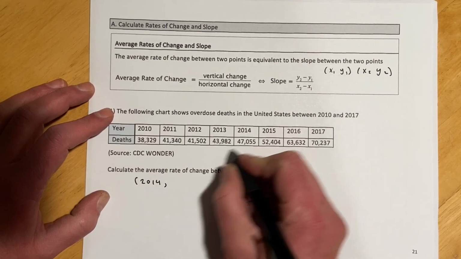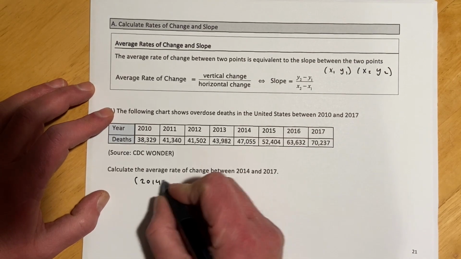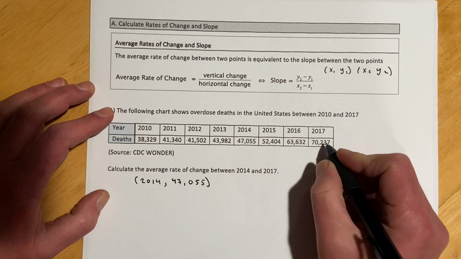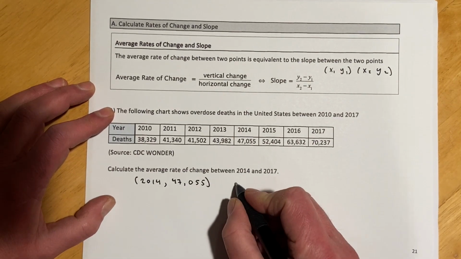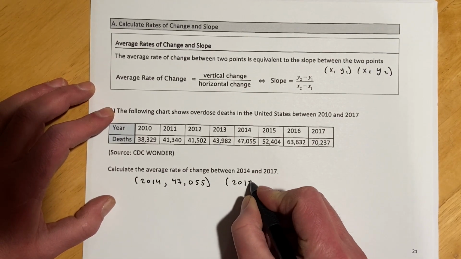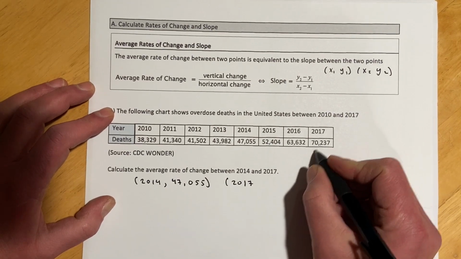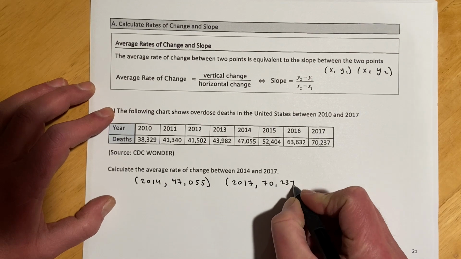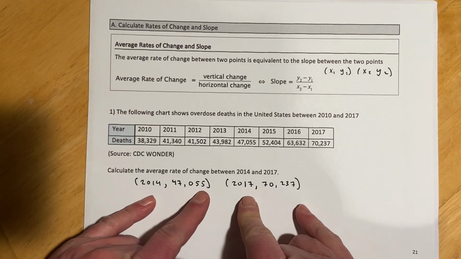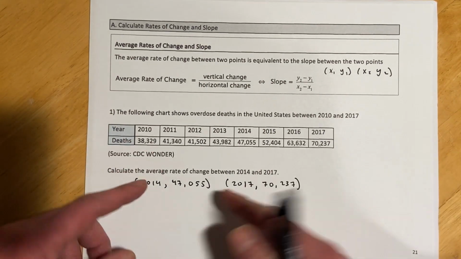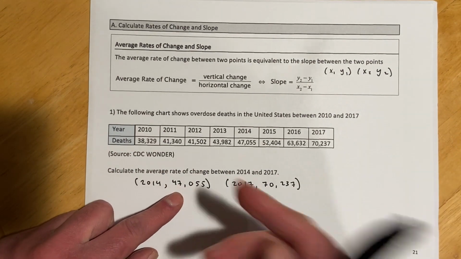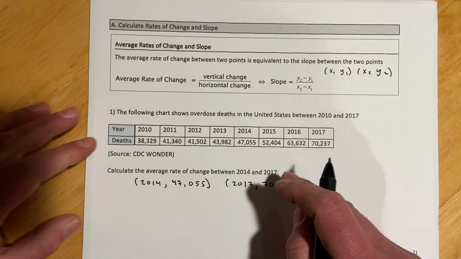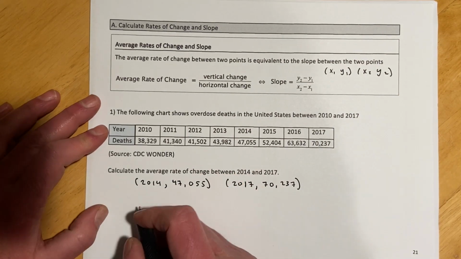that would go with this 47,555 people. And then in 2017, that goes with this 70,237 people. Now you can see my X coordinate is my year, and my output, my dependent coordinate, is the deaths. So to find the average rate of change, I'll do y2 minus y1 over x2 minus x1.